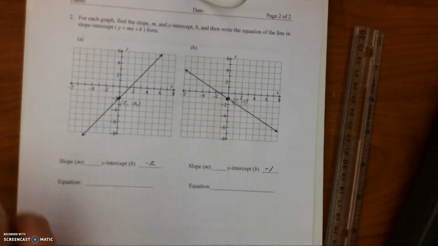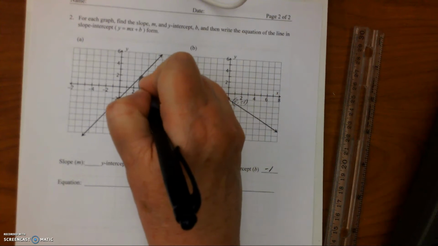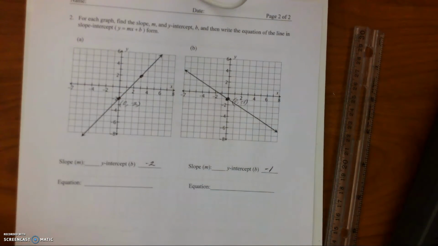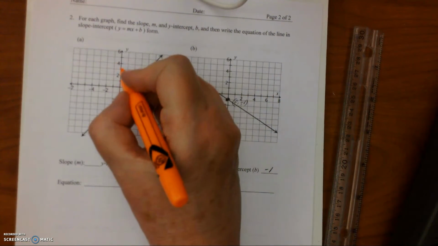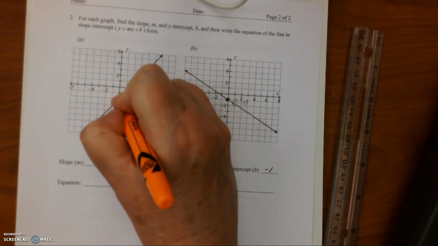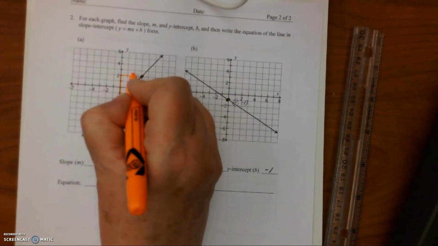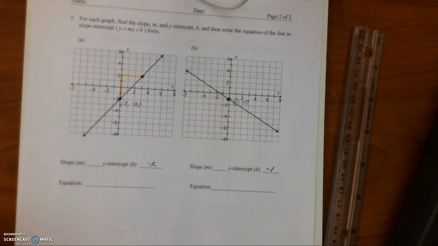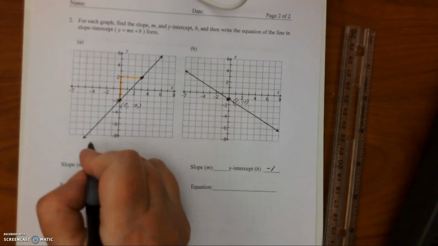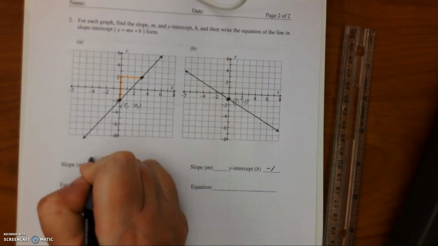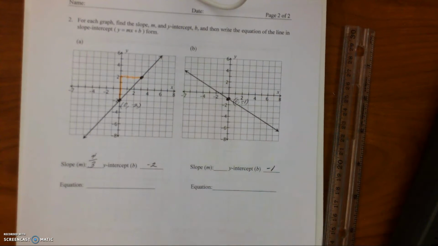The slope is what you do is, remember, you find 2 points, and then you create the rise over the run. So it's 1, 2, 3, 4, 1, 2, 3. And since it goes up and over, they're both positive. So 1, 2, 3, 4 is 4 over 3.